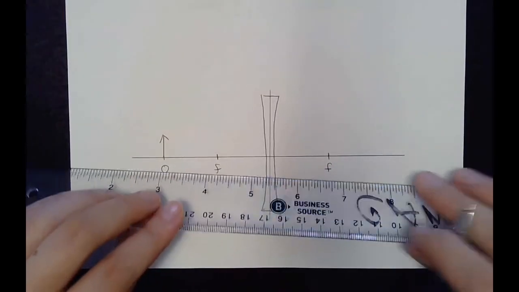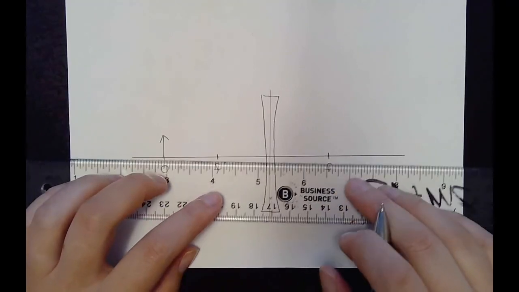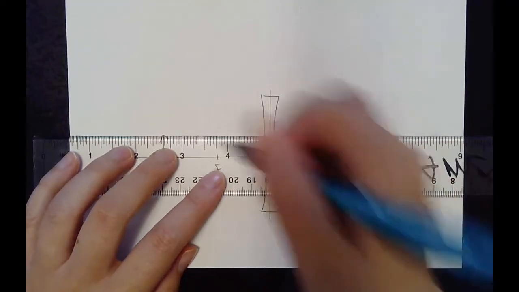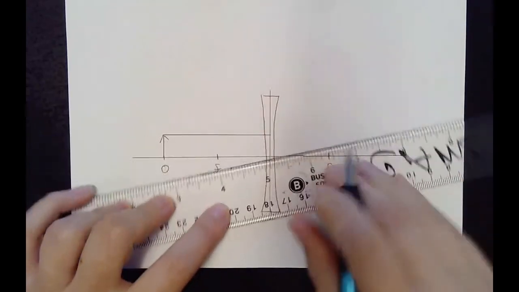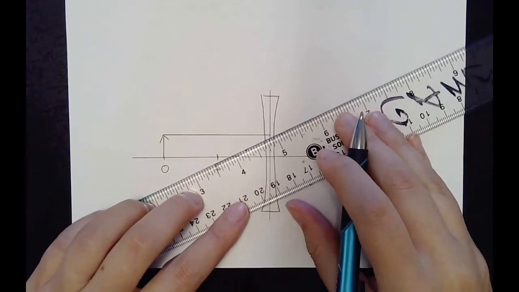So I'm going to have first my parallel ray goes parallel and then diverges through this near focal point here.